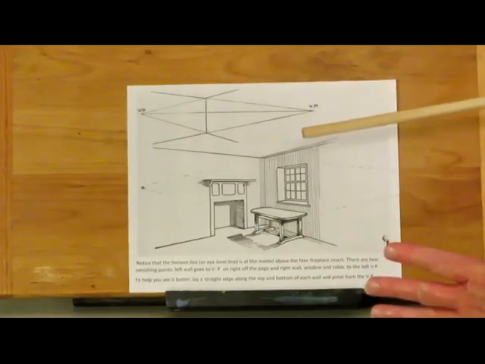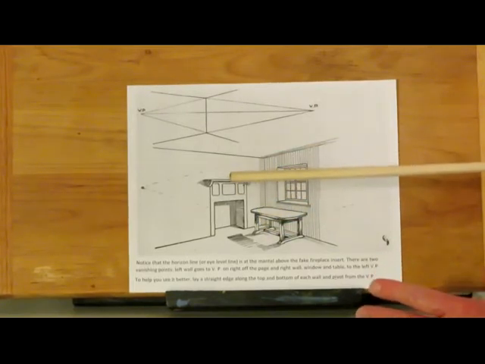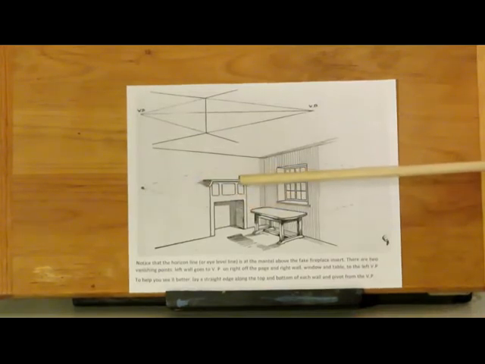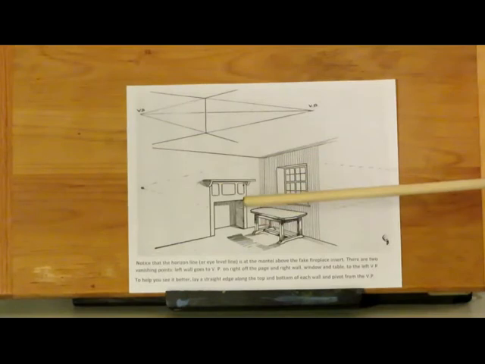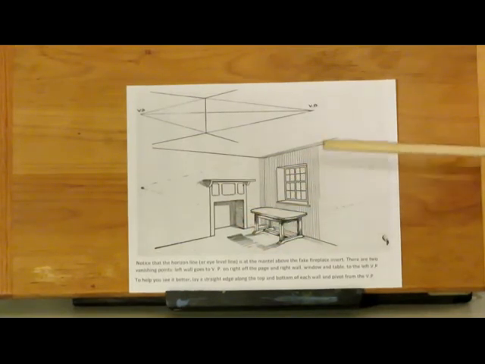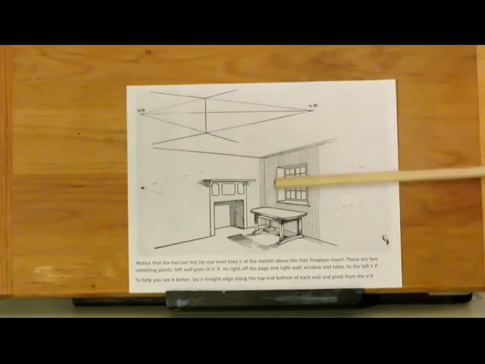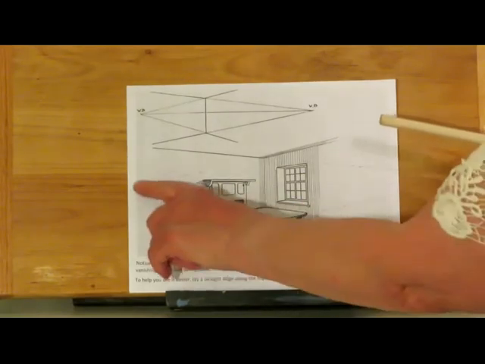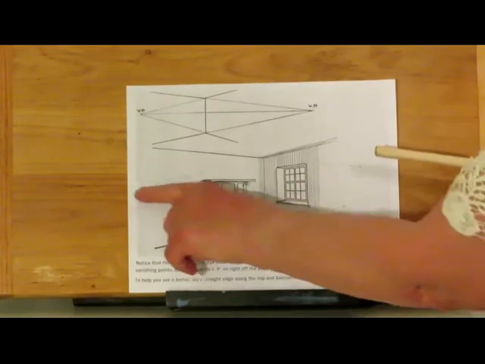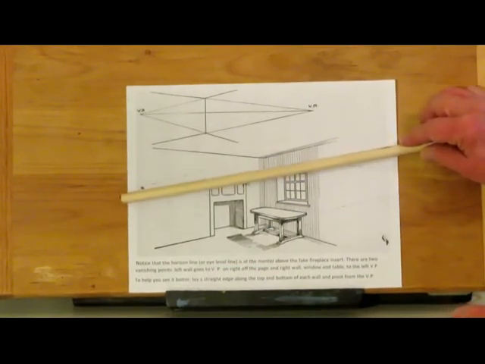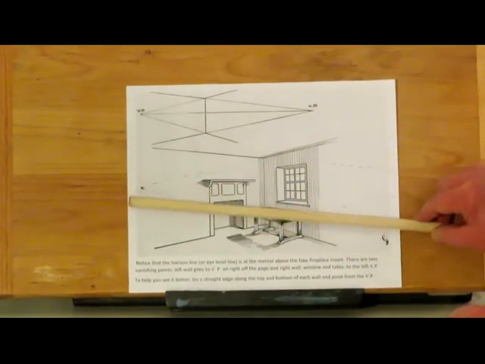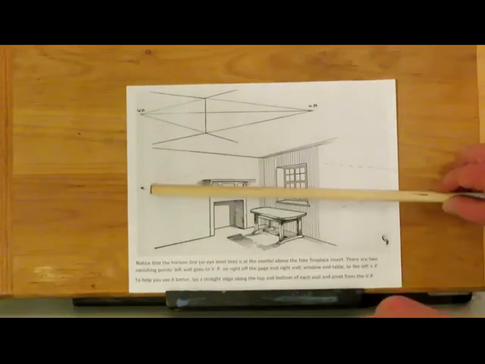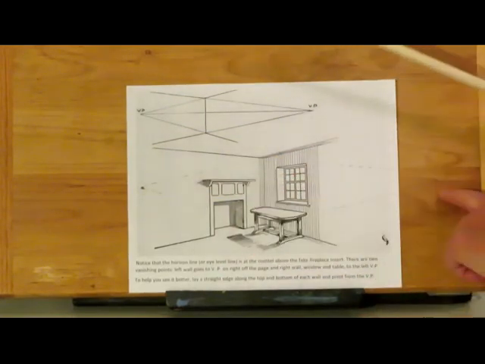So the thing that's important is that everything in the room, all the edges, that go on this side of the wall are going to go to that vanishing point, and everything on this side, these edges of the window, edge of the table, here is going to go there, here is going to go there, here is going to go there, and so forth. So that's the way you tell if you're drawing all of these things correctly. And then this here should go to the vanishing point over here on this side.